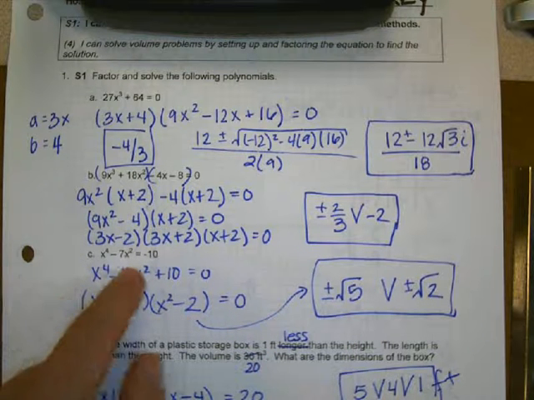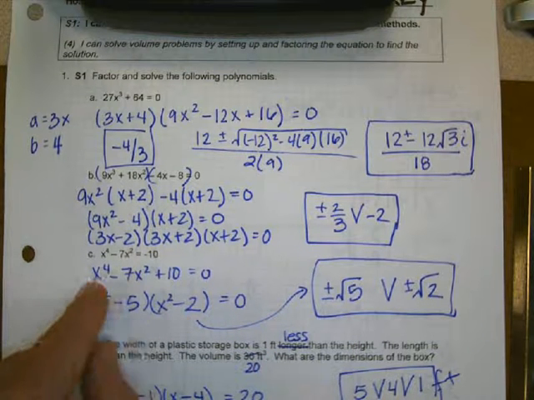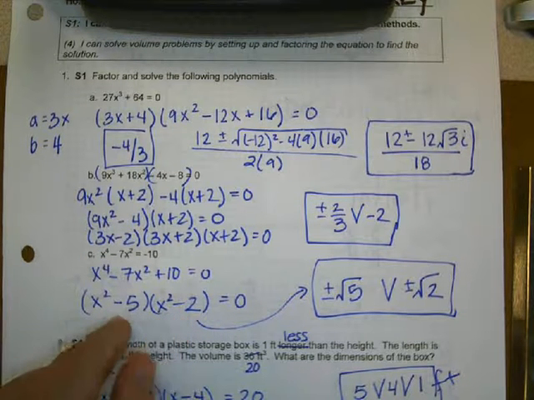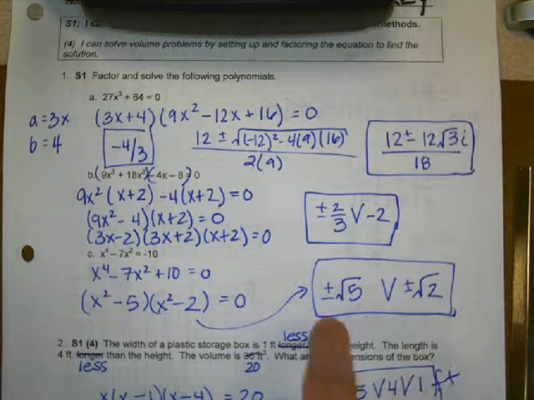And here, move the 10 over, then I factor like I would a quadratic, and then set both those equal to 0, and when you do that you end up getting plus or minus square root of 5 and plus or minus square root of 2.